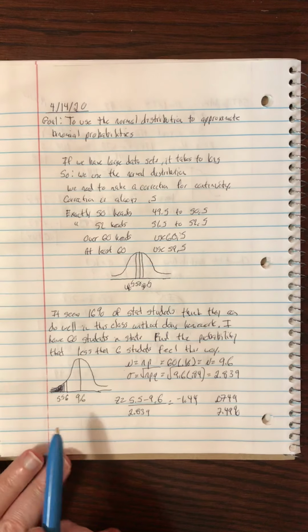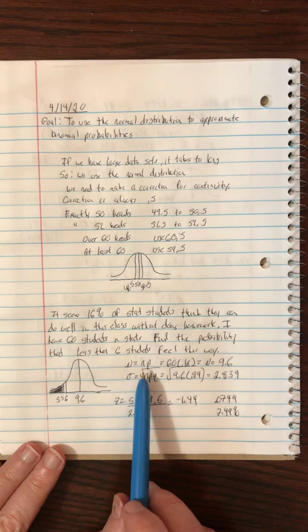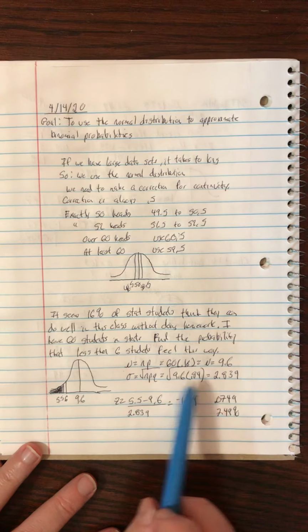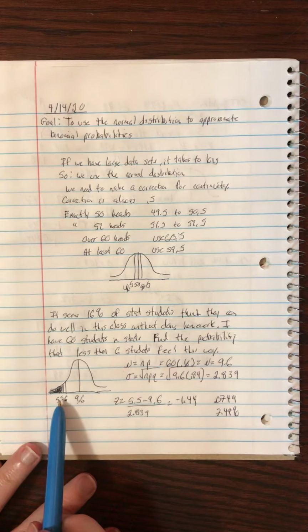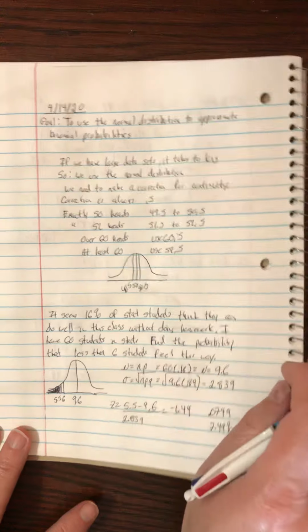Okay, so basically you have to go back to the binomial formula, which I know you all found easy, and you have to make a continuity correction. All right, and that's all that we're doing in this section. It's actually pretty straightforward.